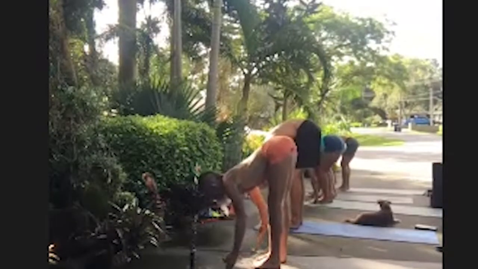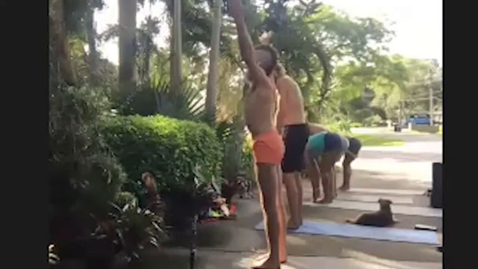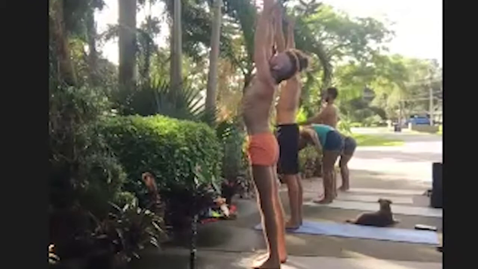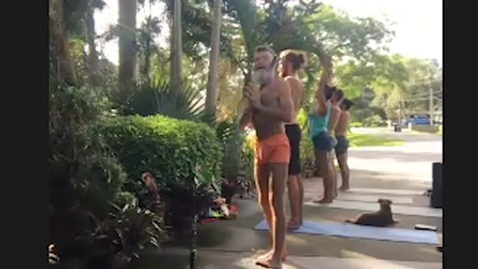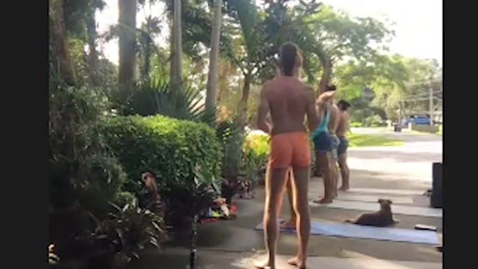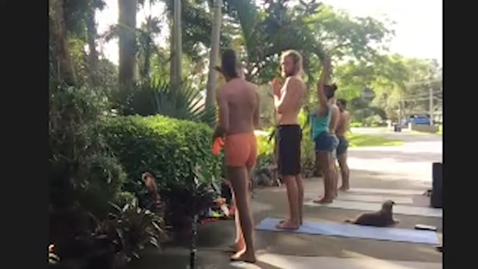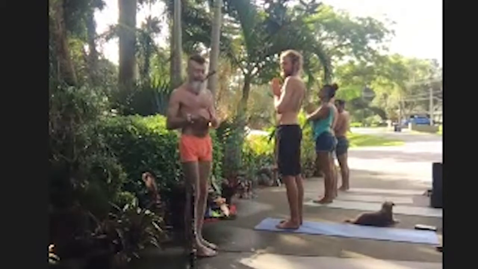Inhale, root from the pelvis into the earth to come up through the natural curves in your spine, reach to the sky. Exhale, Anjali Mudra. So let's take a look at coming up with the natural curves in the spine, because some of us are rolling up. Do we know the difference between rolling up and coming up through the natural curves in the spine? Let's see what that is.